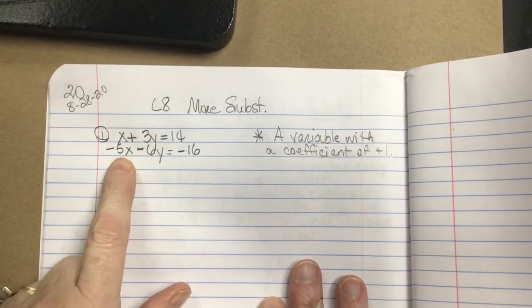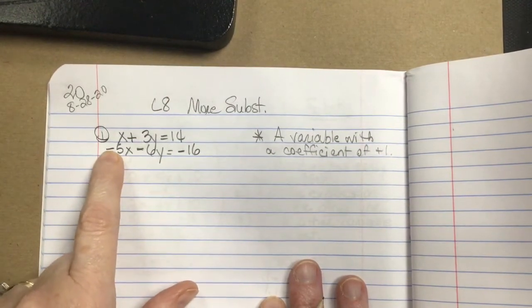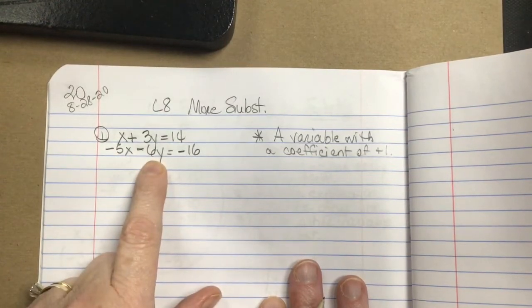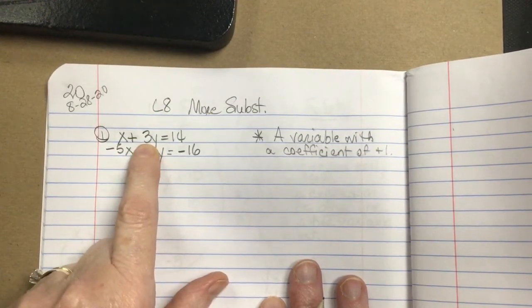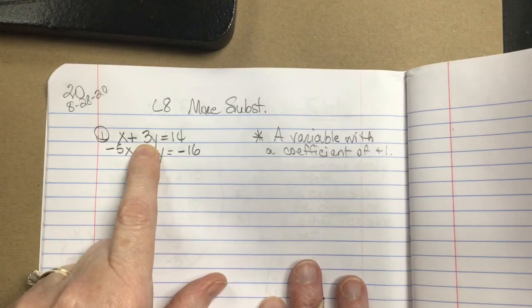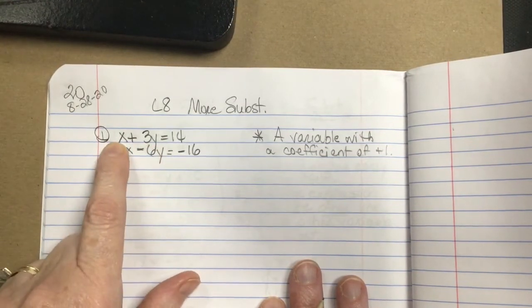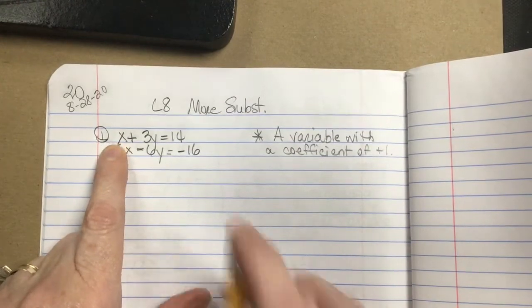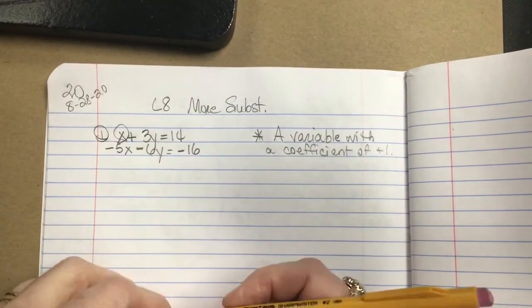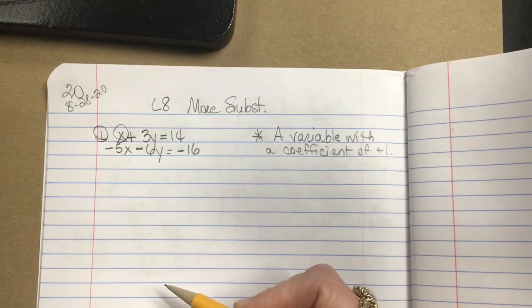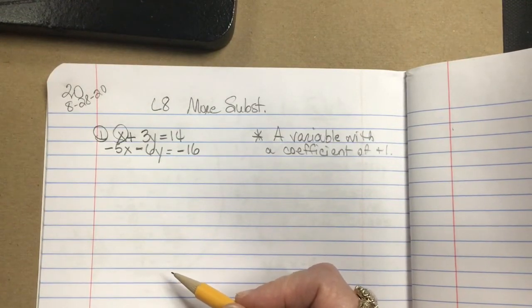Okay, what's in front of this x? What's in front of that y? Everybody help her out. Josie's not the only one that knows that. What's in front of that y? Positive 3. What's in front of that x? Positive 1. That's the one we want. So find the one in every one of your classworks. There will be one with a positive 1 in front.